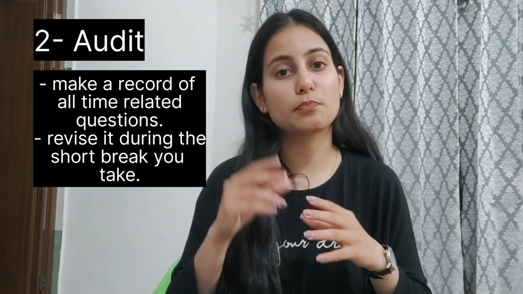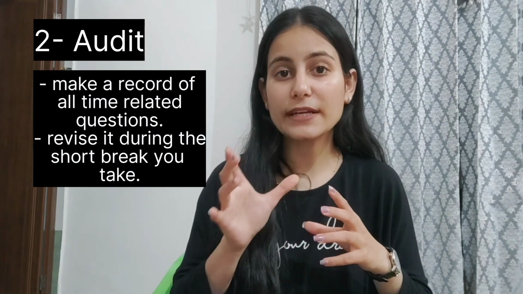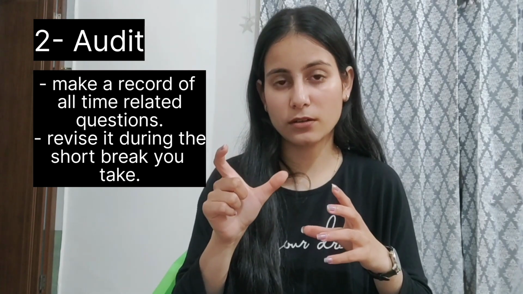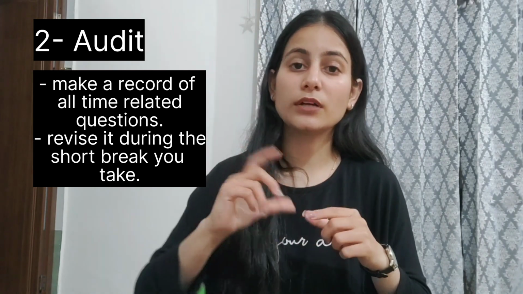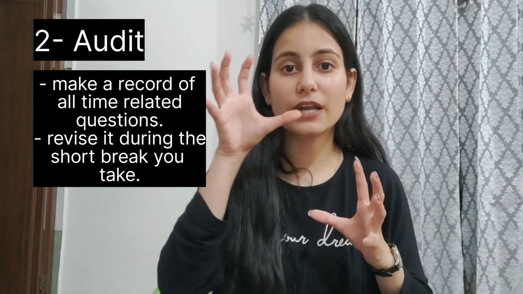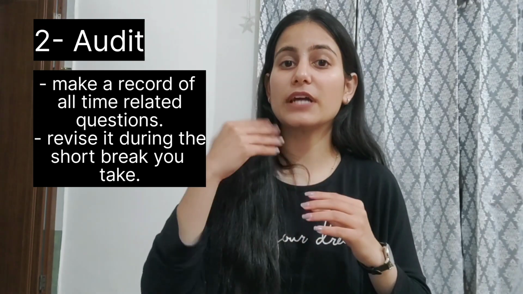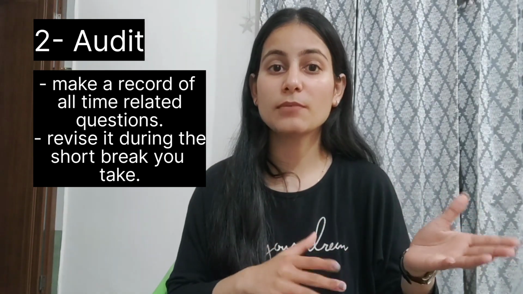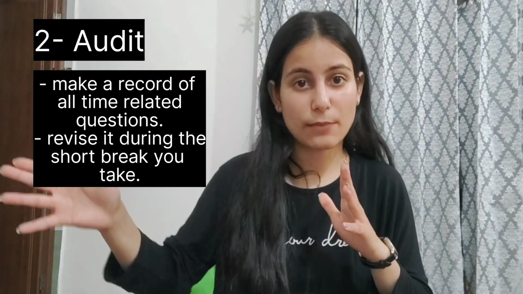Then coming to Audit. So in Audit, here's a pro tip for you. You can take 2-3 pages and pin them up, and write the time related questions on those pages, like within 30 days you have to file this, within 60 days you have to do this, within 15 days you have to do this. Such time related points should be clustered at one place so that you can refer to them again and again. Every 10 to 15 minutes when you take a break, you can look at them and revise them. That's how you will be able to retain it in the examination.